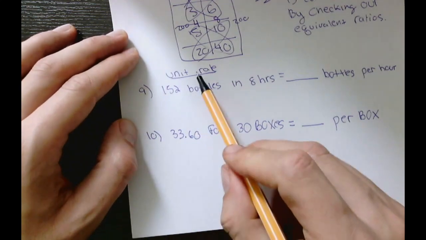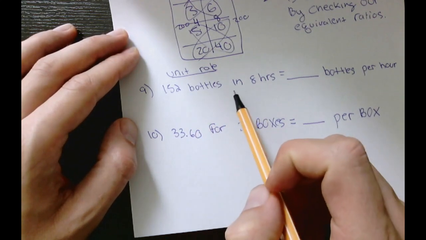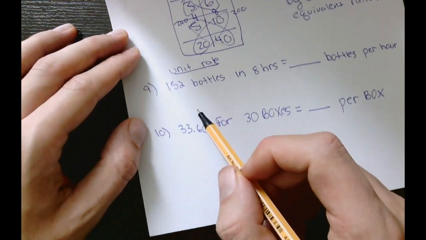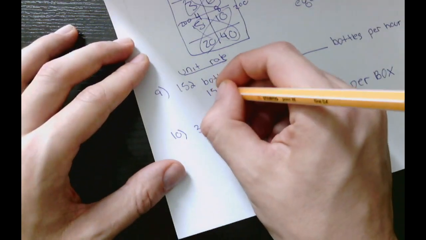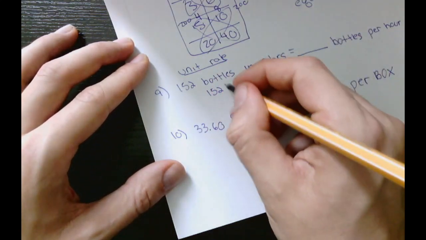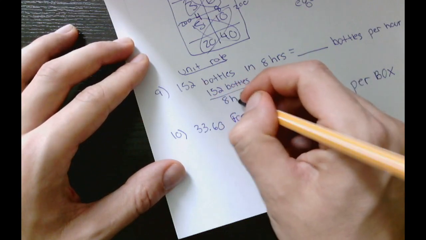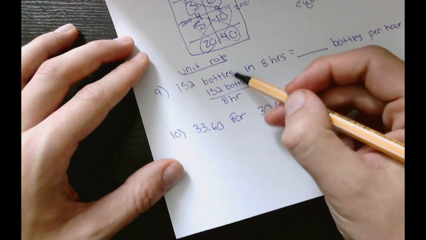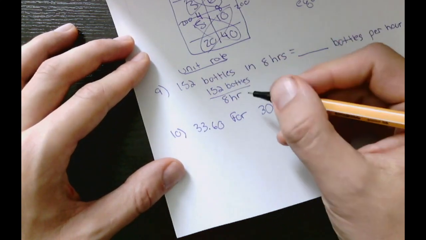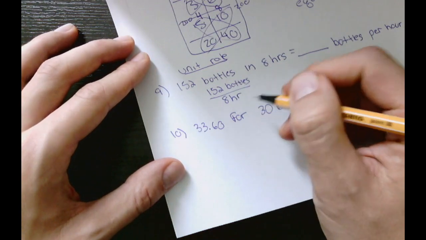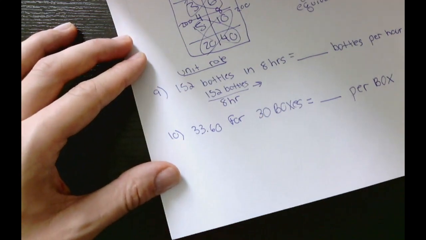Number 9, it says, find the unit rate. You have 152 bottles in 8 hours. How many bottles do you produce per hour? So remember, unit rates are set up as ratios. Now remember the difference between rates and ratios. A rate is a comparison of two different things, while a ratio is a comparison of the same thing. So bottles and hours are not related. To find the unit rate, all you have to do is make it over 1.